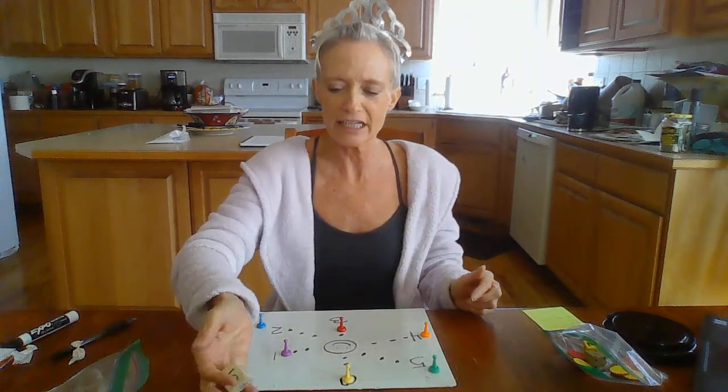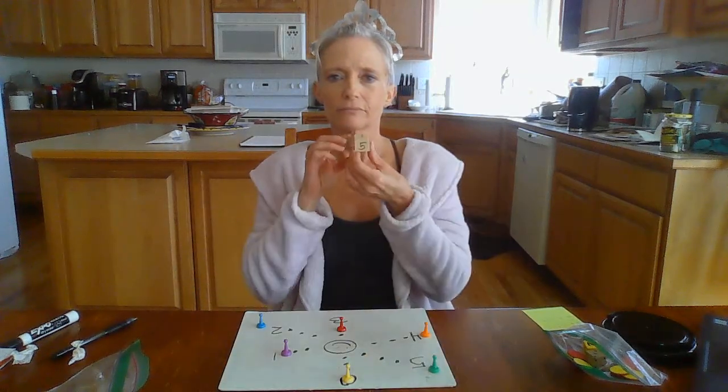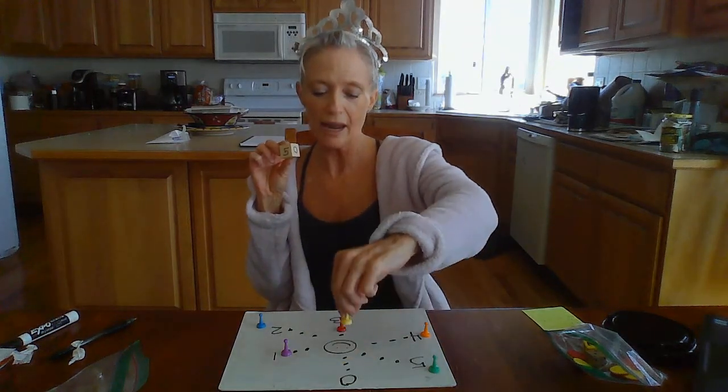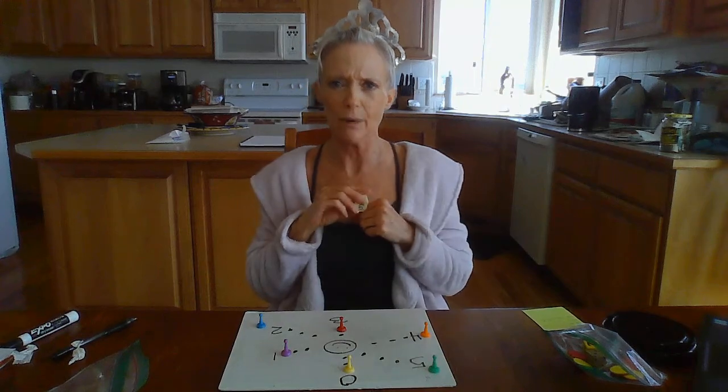Okay, here comes my next one. What number is this? What does 5 need to make 5? Oh, you're right, it needs a 0. So finally 0 gets to come into the game. It's going to go to its first spot.